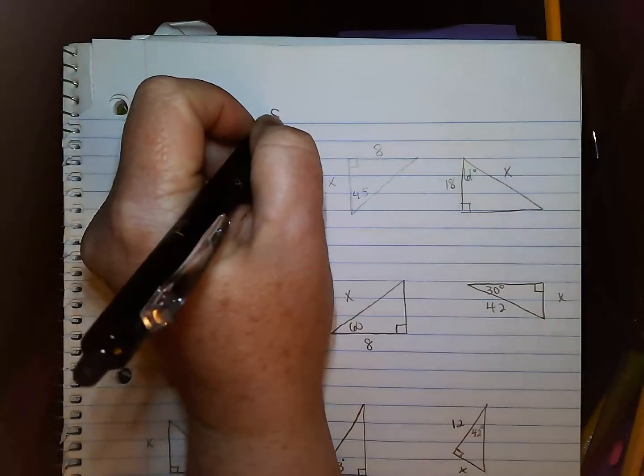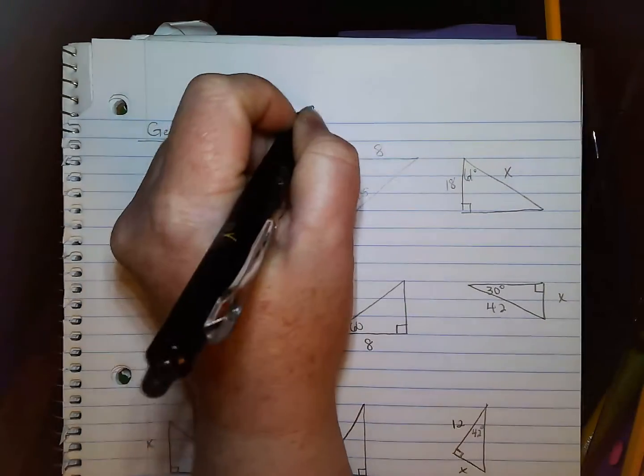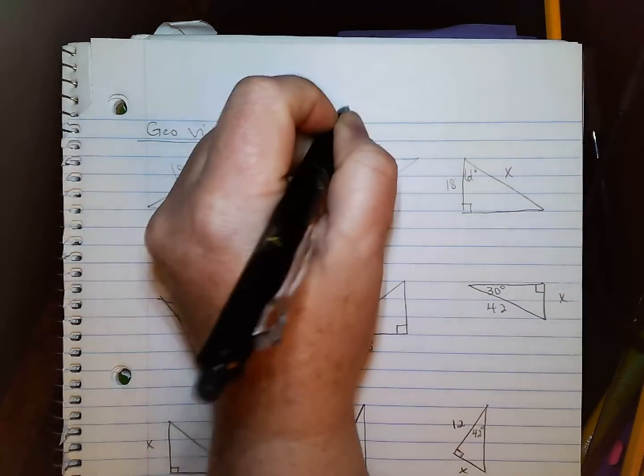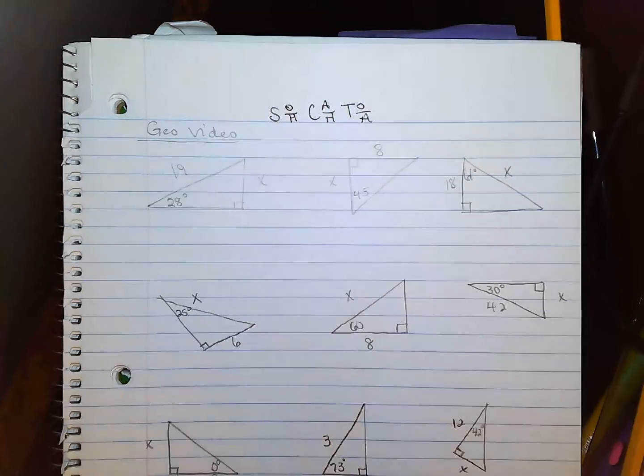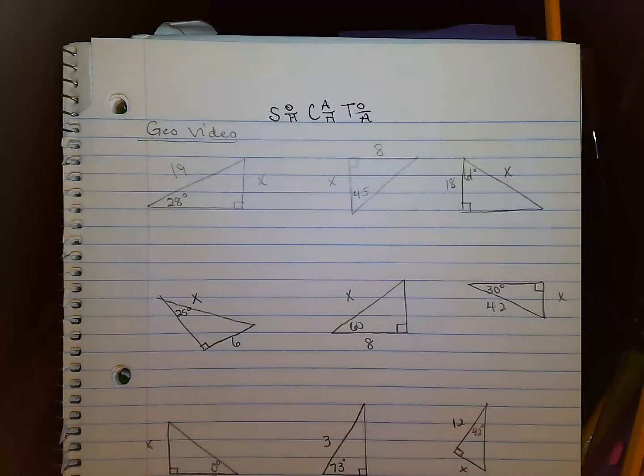So first things first, I always want to start with my SOHCAHTOA. And what I'm going to do, again, is utilize our highlighters and different colors so that we can see the information we have and which trig function we want to use.